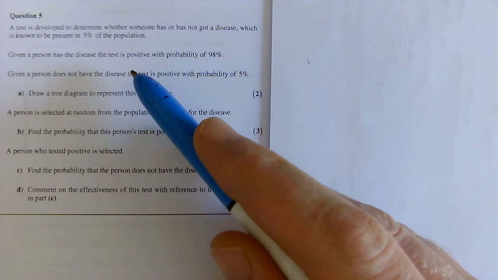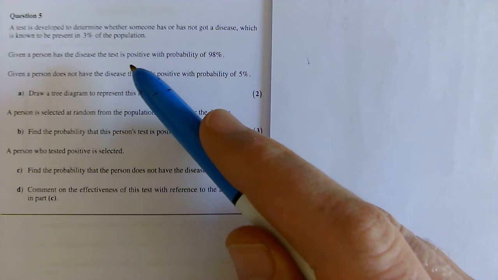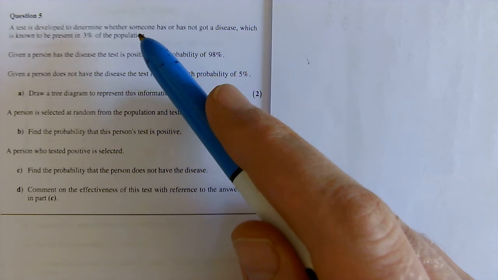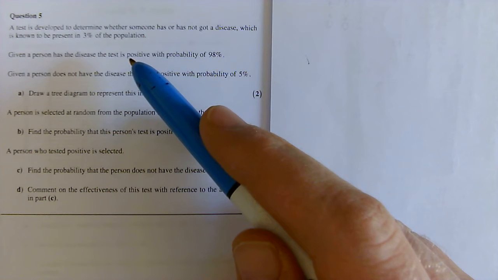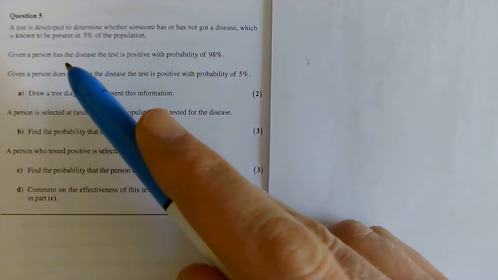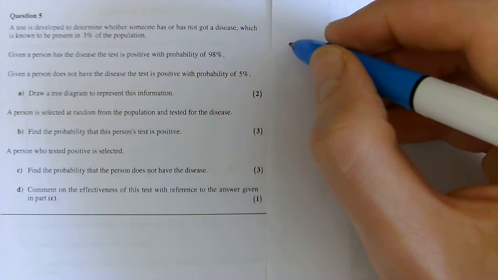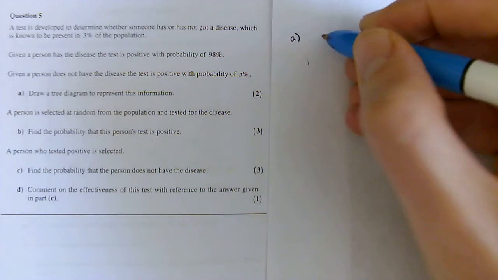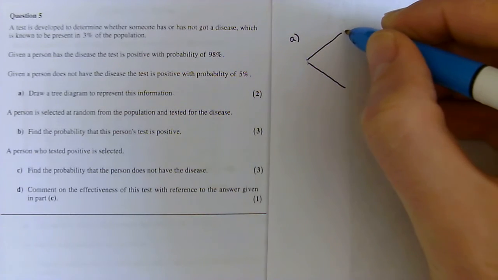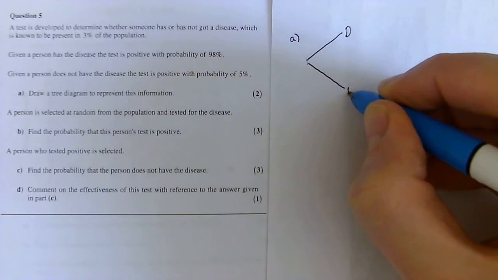So the way this question is set out suggests to me that I should be using a tree diagram with whether or not they've got the disease on the first set of branches and whether or not they test positive on the second, because I've got my conditional probabilities which I really want to have on my second branch. So for part A, we're going to say these are the people who have the disease, these are the people who don't have the disease.